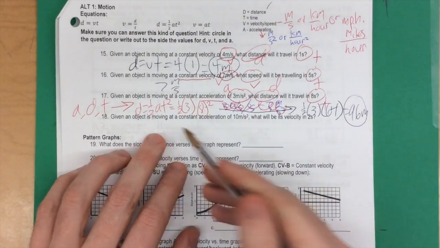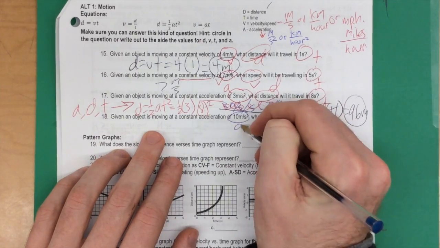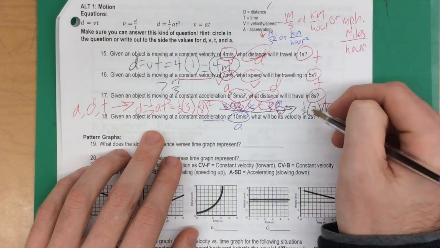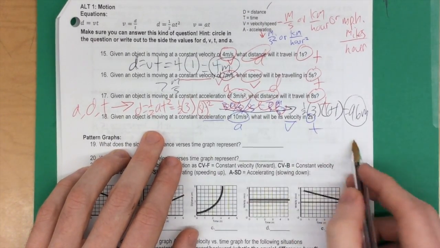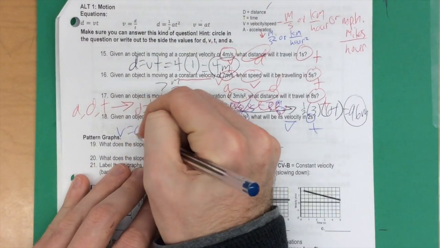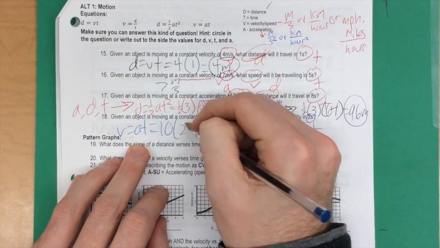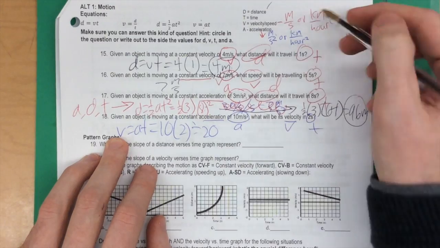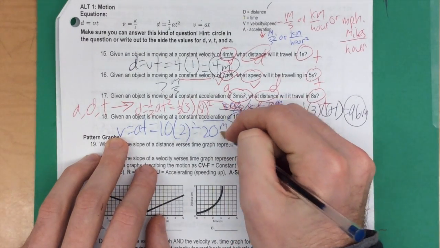All right, last problem. Object is moving at constant acceleration of 10 meters per second squared. Again, it's got to be an a. It's acceleration, and meters per second squared is acceleration. Velocity in 2 seconds, t. So a, v, and t. Which equation? v equals at. Equals, and then we just plug it in. 10 times 2 equals 20. And what are our units for velocity? Meters per second, or kilometers per hour, or miles per hour. Meters per second squared, so meters per second.